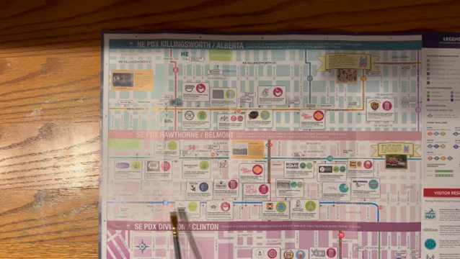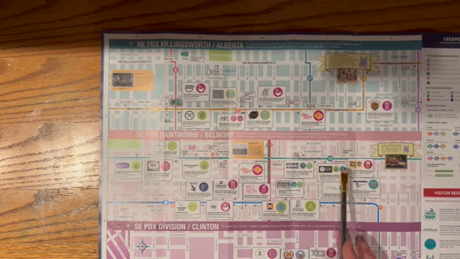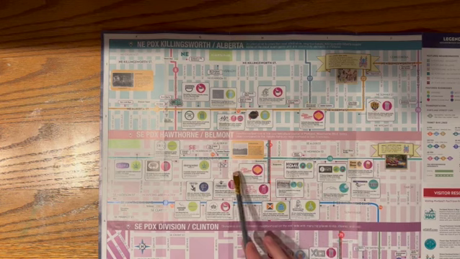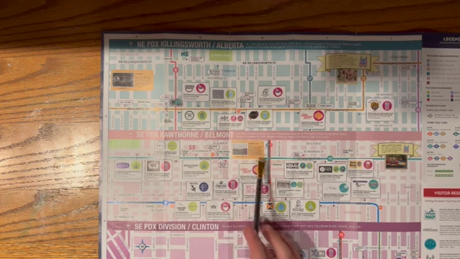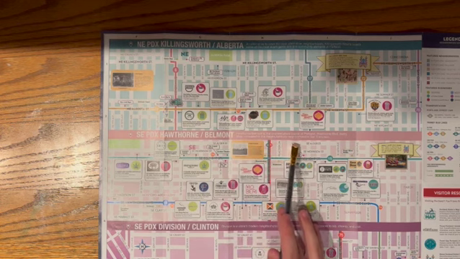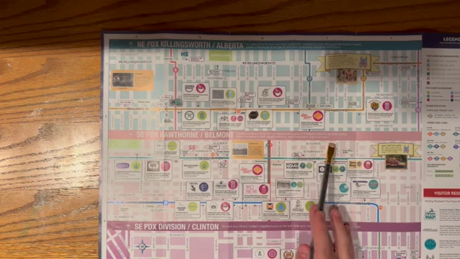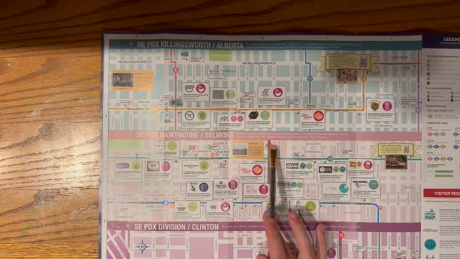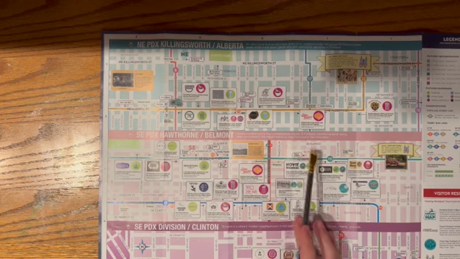They're both generally well known as business-heavy streets. The map describes Hawthorne and Belmont as the counterculture capital of Portland, Hawthorne Boulevard being often compared to the Haight-Ashbury neighborhood of San Francisco.